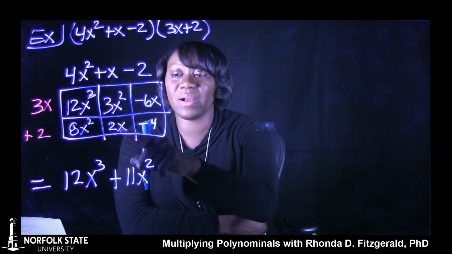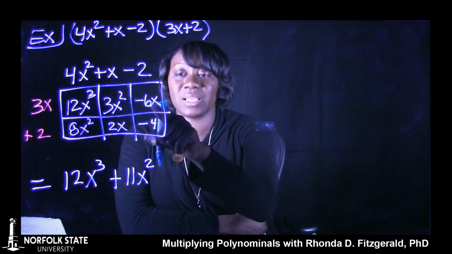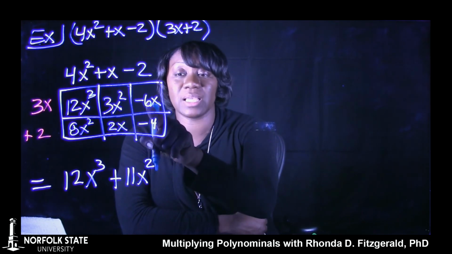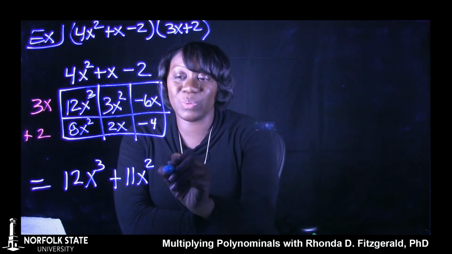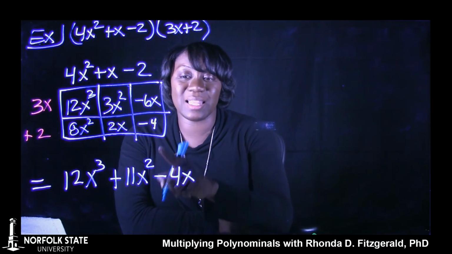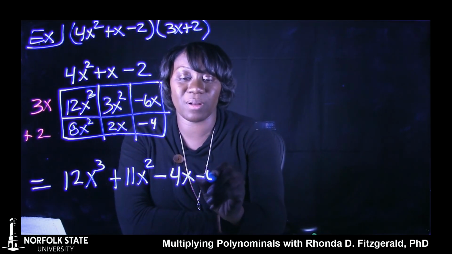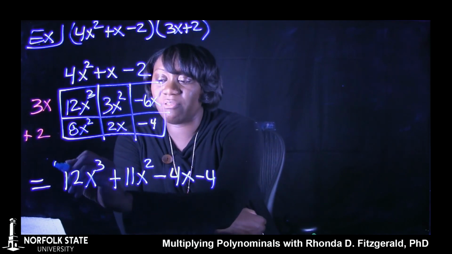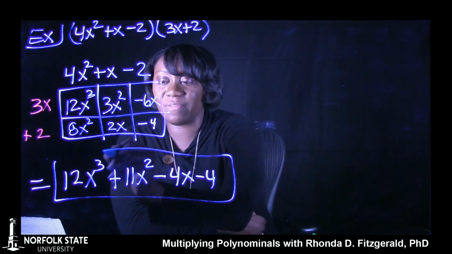Then we see our x terms. We have a negative 6x and a positive 2x, which will give us a negative 4x. And then lastly is that negative 4. So this would be our final answer, simplified.